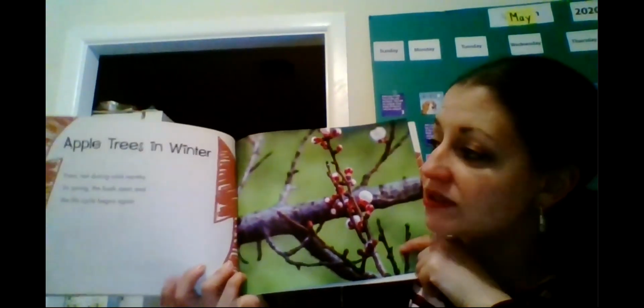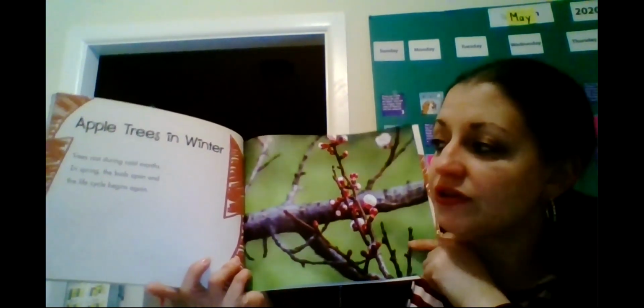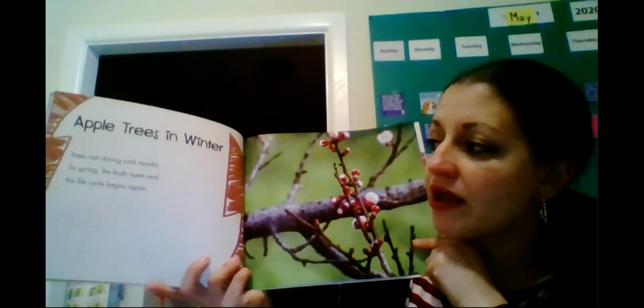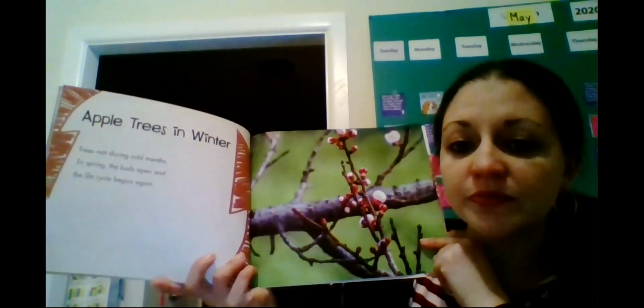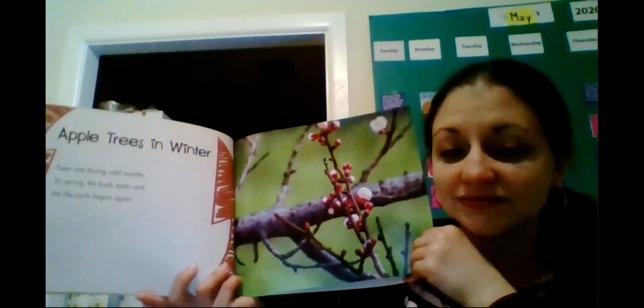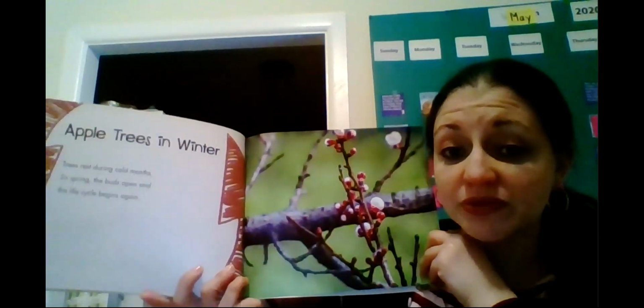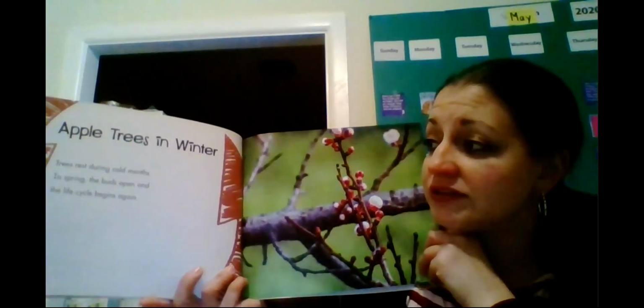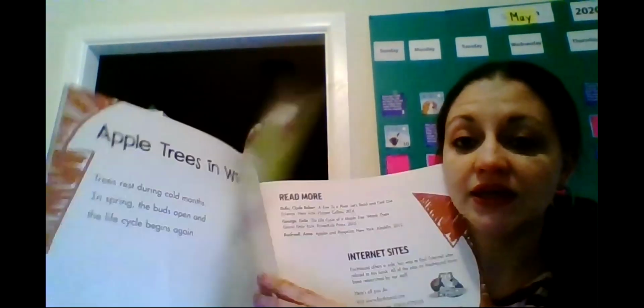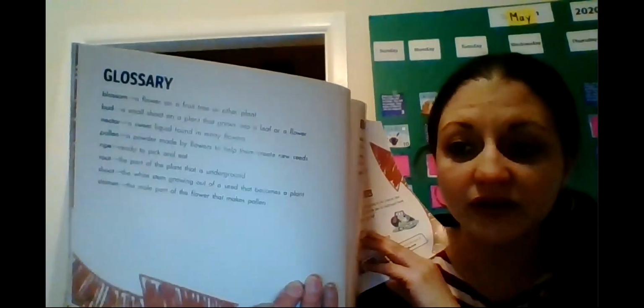Apple trees in the winter. Trees rest during the cold months. In spring, the buds open and the life cycle begins again. So they rest during the winter time, but the buds start coming in the springtime, and then it starts all over again. And then that I showed you was the glossary. Those are some vocabulary words that are important in this story.